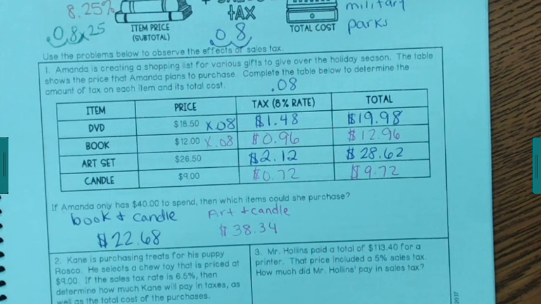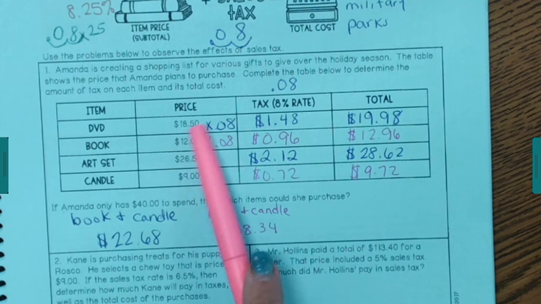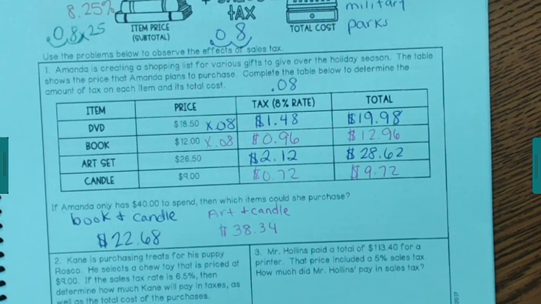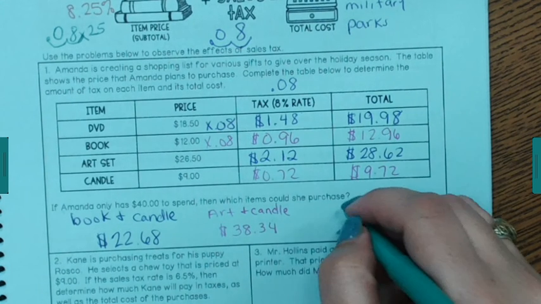Okay, and this is a real world application. You know how much money you have. You need to figure out the price. Okay, I have these 4 items. What can I buy? Okay, this is real world. What's one more set of items I could buy? We haven't bought the DVD, so what can I buy with the DVD?